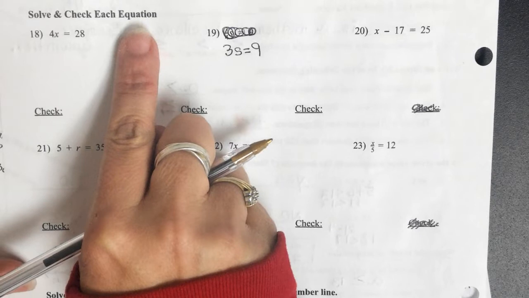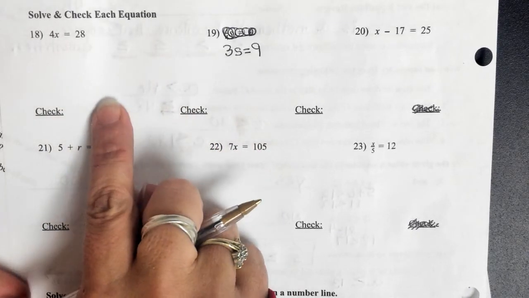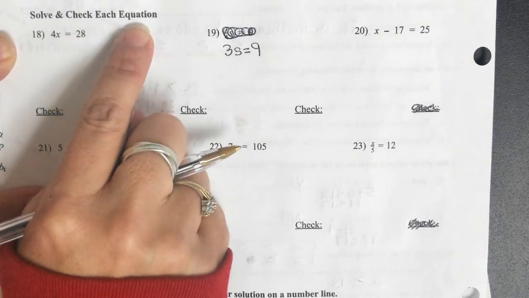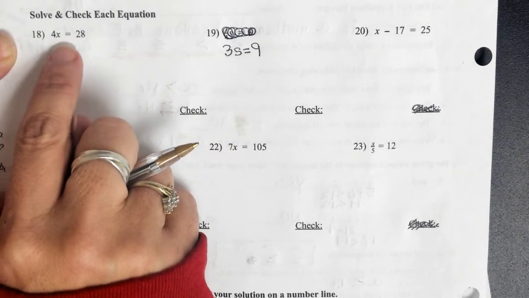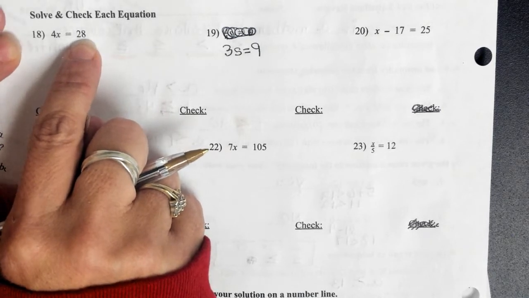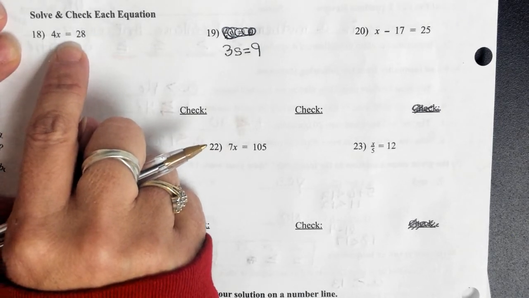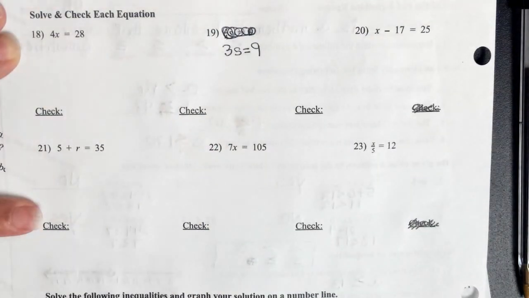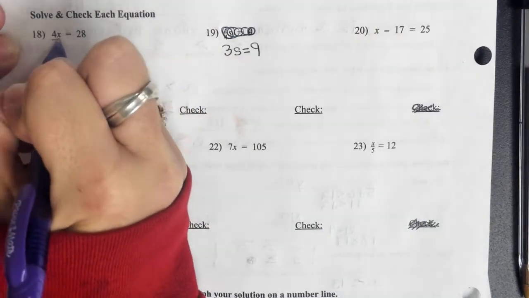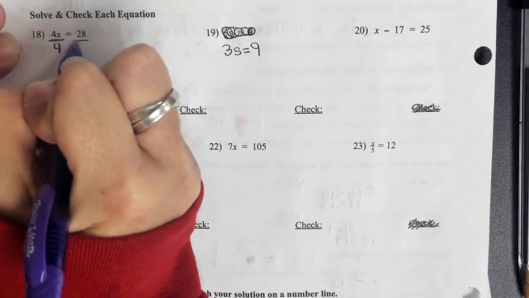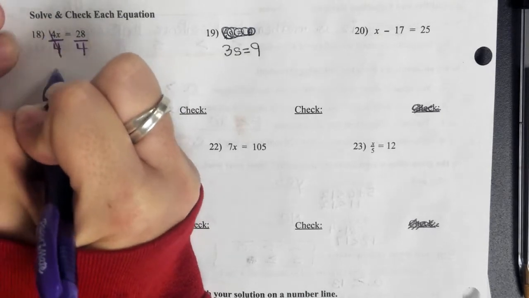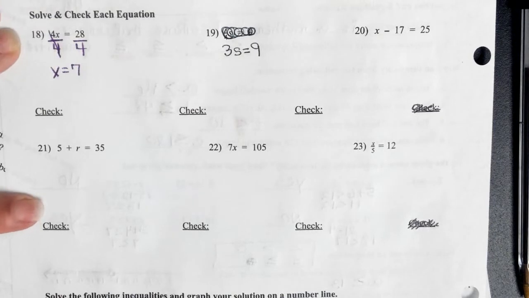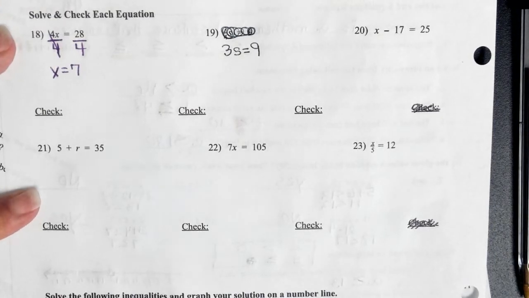Now, I'm going to do one with you and then let you keep going. Number 18 says, solve and check each equation. Number 18, 4x equals 28. 4 times x. So the opposite, wait, this is times, the opposite is division. Okay, making sure. Leaving me with x equaling 7. 7 times 4 is 28.